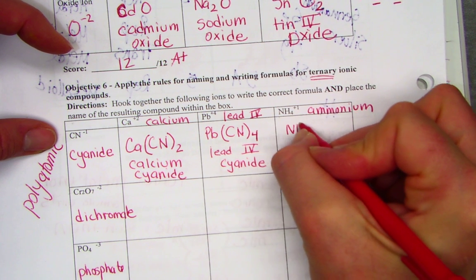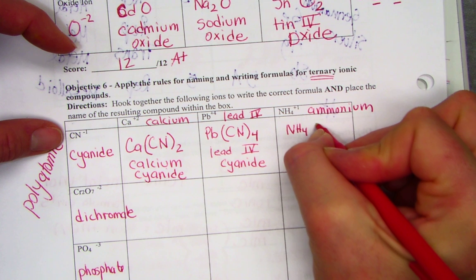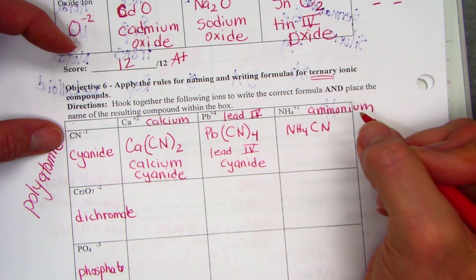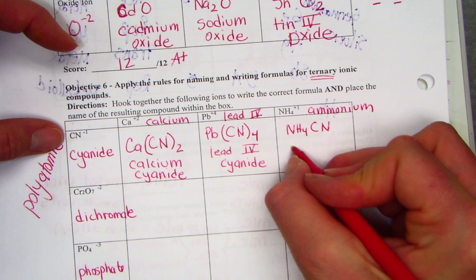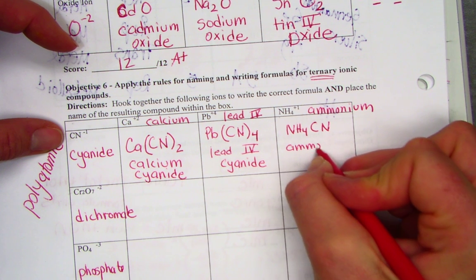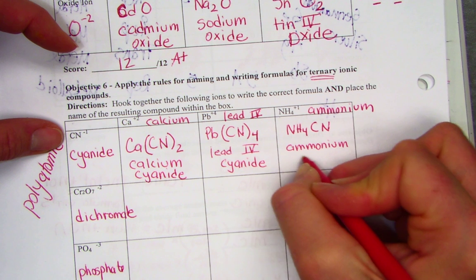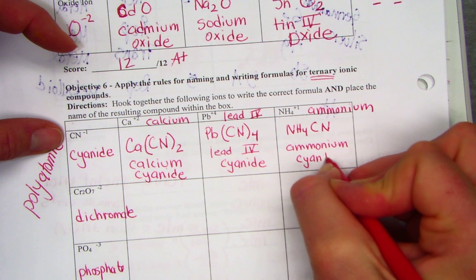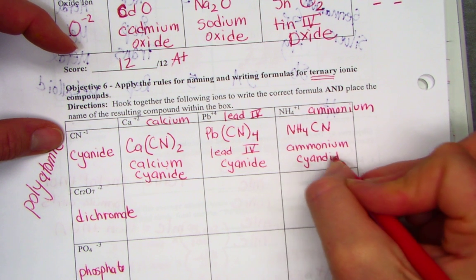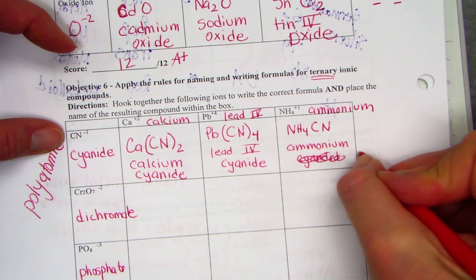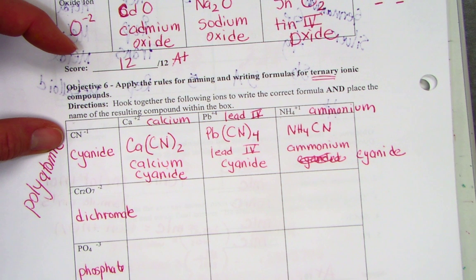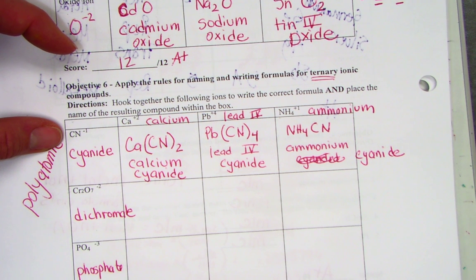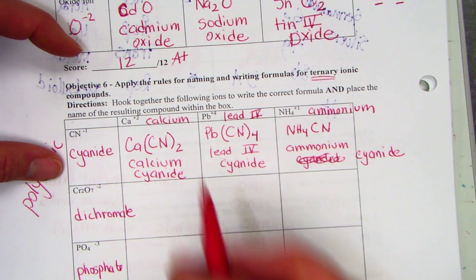Ammonium with its plus 1 charge, cyanide with its negative 1. Plus 1, negative 1 balances electrically. We don't need to crisscross. We'll include the name ammonium cyanide. So important to write. Oops, I spelled that wrong, sorry. That's how I erased ammonium cyanide. So important to write the positive ion first.